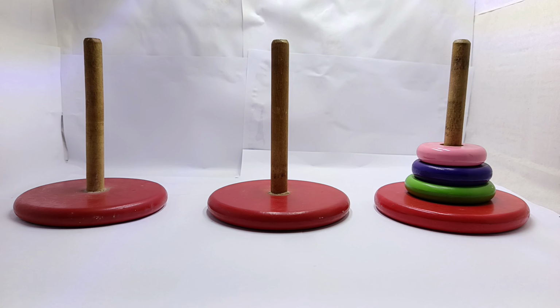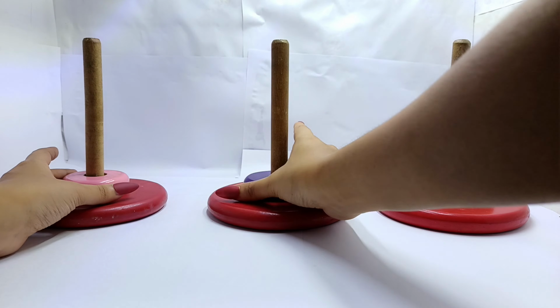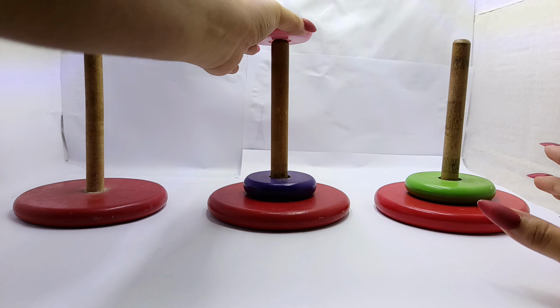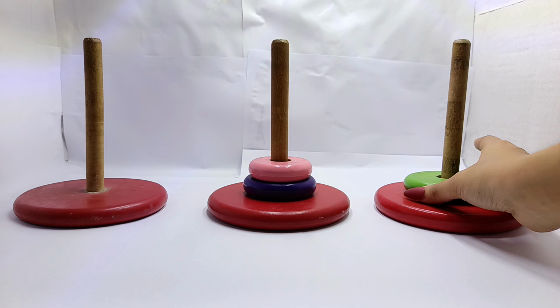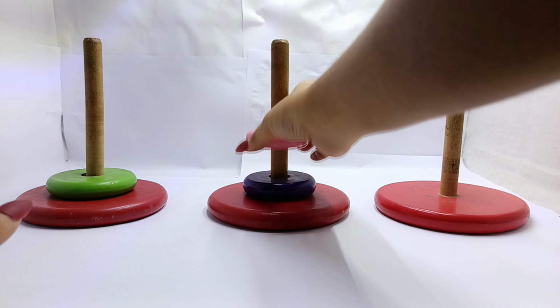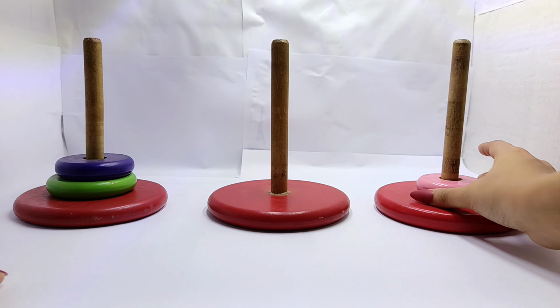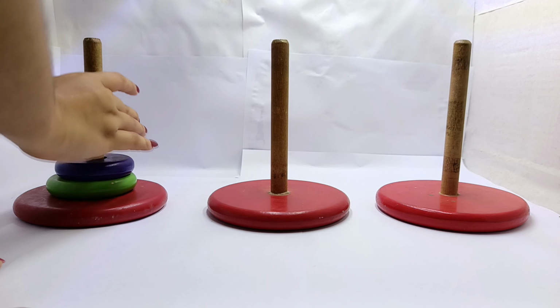So now let's solve this puzzle in 7 moves. Can anyone guess? Let's do it. Count with me. 1, 2, 3, 4, 5, 6, 7.